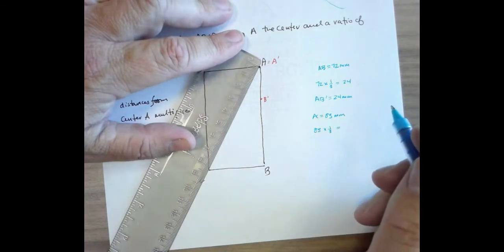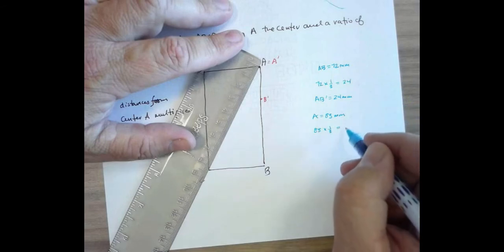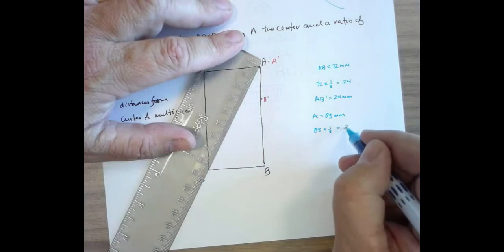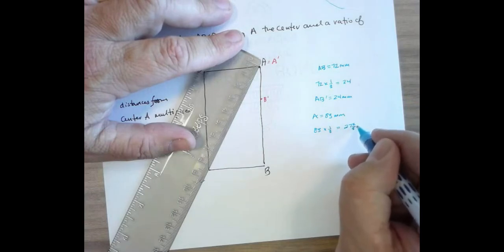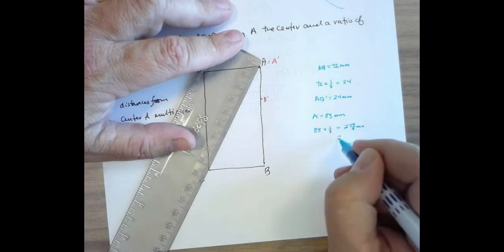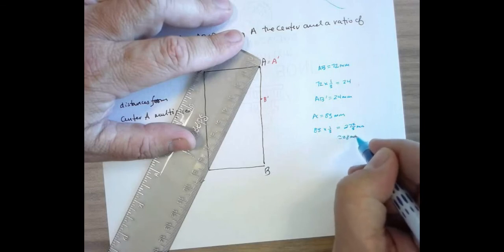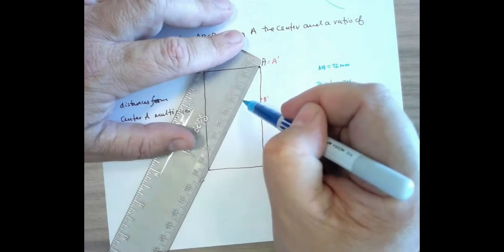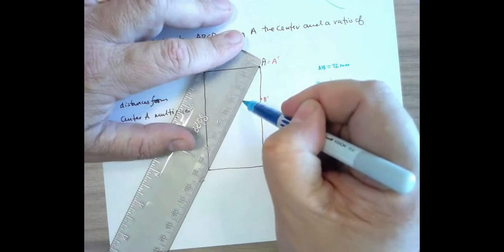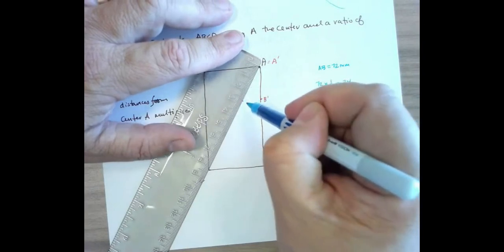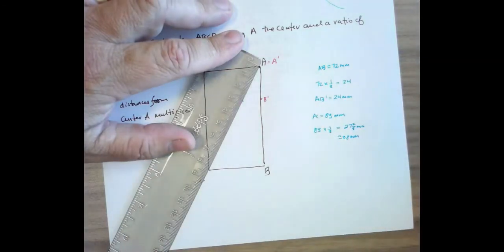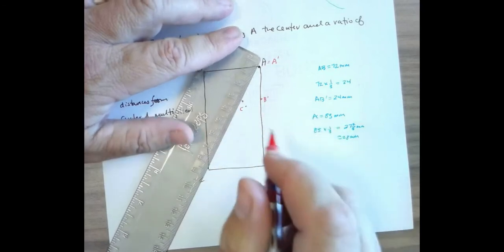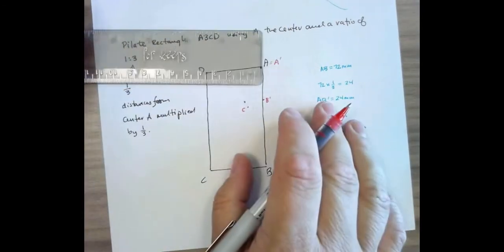What is that? I have to do some quick arithmetic here. 27 2/3 millimeters, or around 28 millimeters. So I'll go 28 millimeters to around there. Oops, I'm doing those image points in red. So there's C prime.